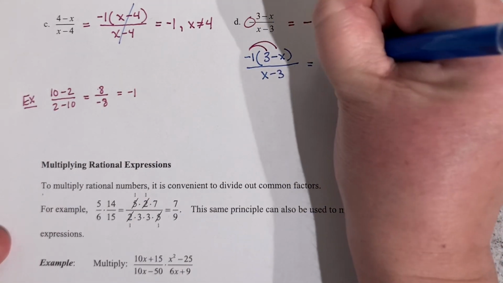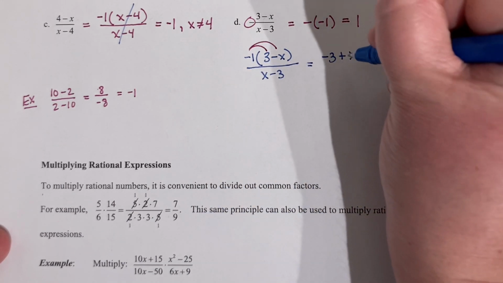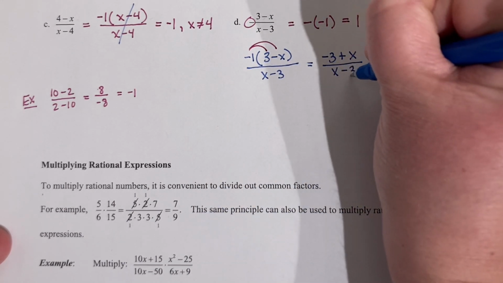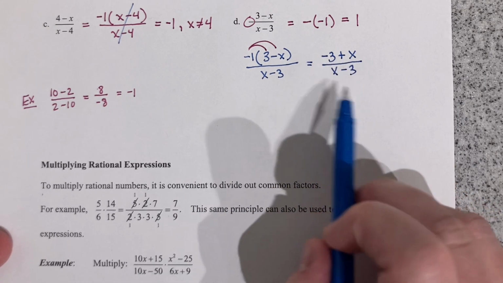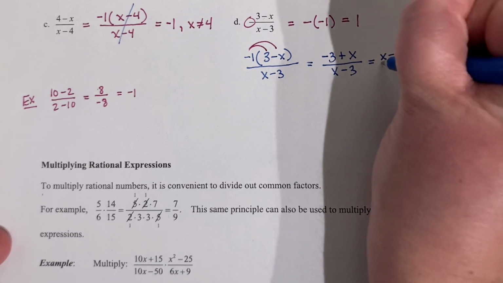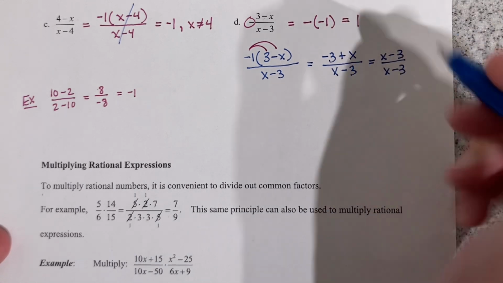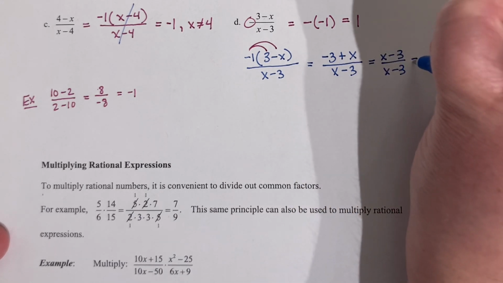And so I'd get negative 3, and then a negative times a negative makes a plus x over x minus 3. Now this is the same thing. It's in a different order, but the top still is x minus 3, just in the opposite order. And anytime you divide a number by itself, that equals 1.